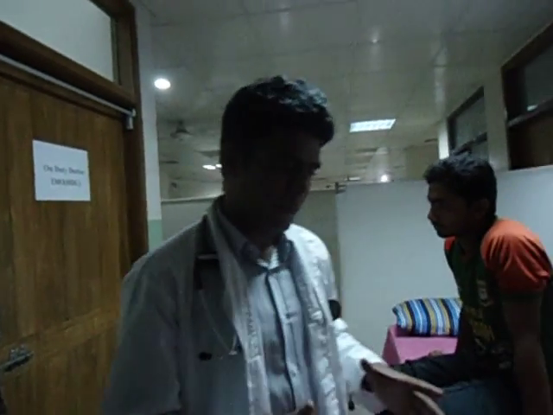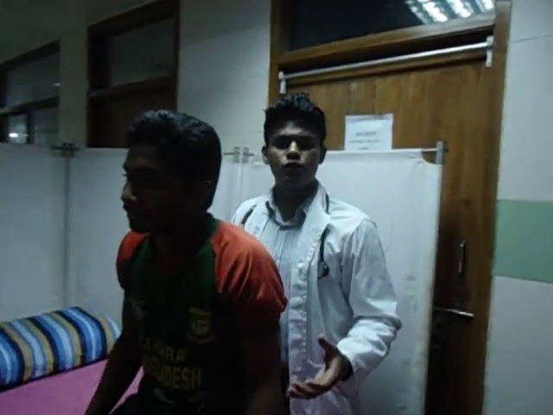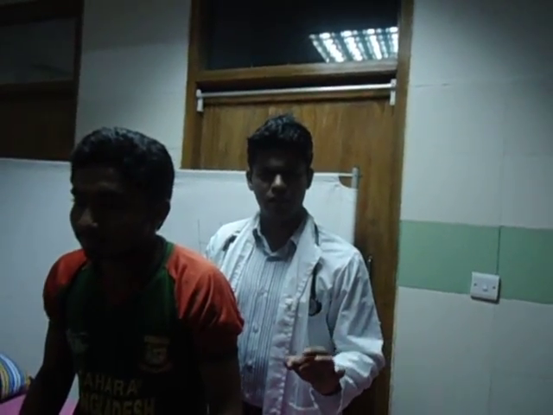And one thing that you must remember, that you have to move actually from front to back to examine the lymph nodes. So I'm actually moving from front to the back of the patient, and I will ask the patient to flex his neck a bit to have a nice palpation of the lymph nodes.